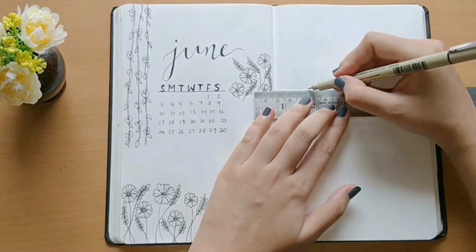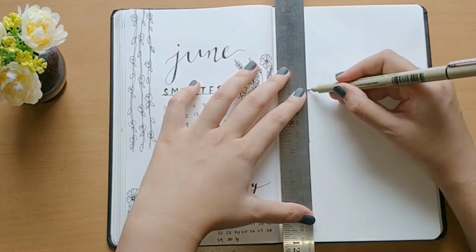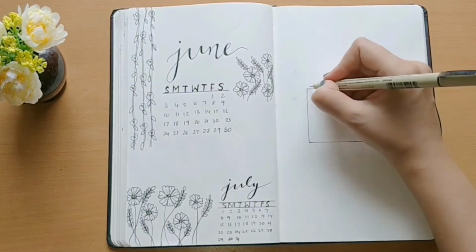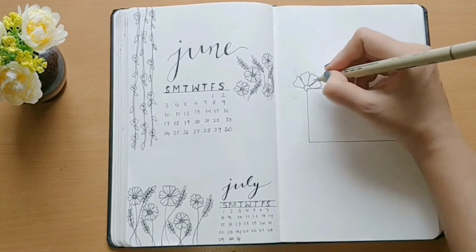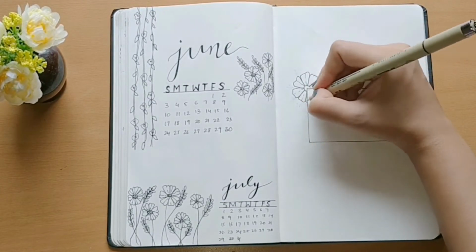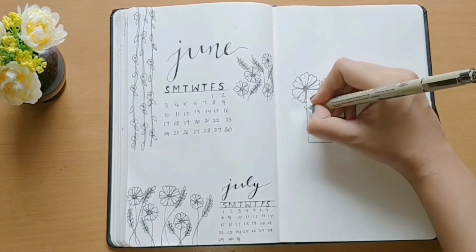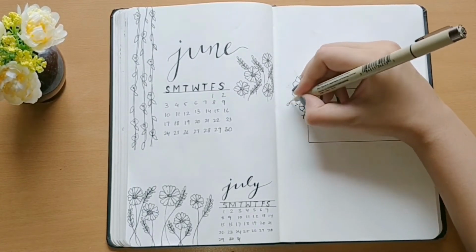And on the right side, I decided to make a mood of the month page. It is the possibility of having a dream come true that makes life interesting. This is my quote of the month. It is a quote from one of my favorite books, The Alchemist.